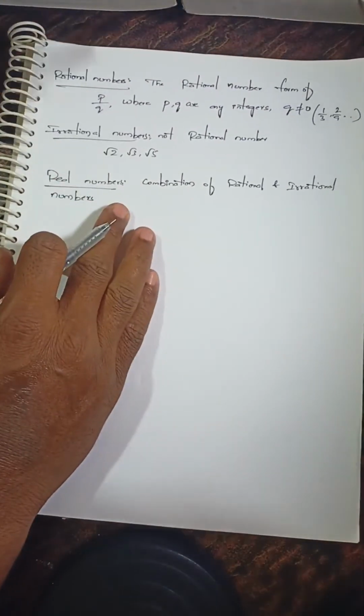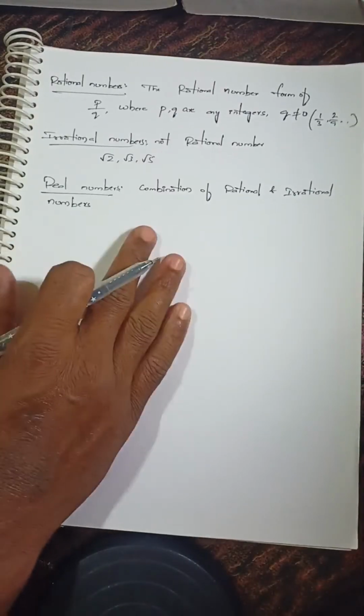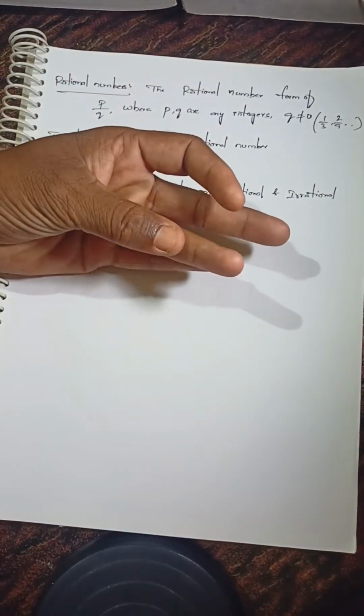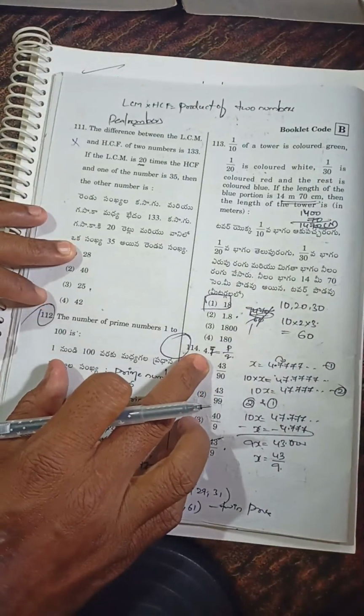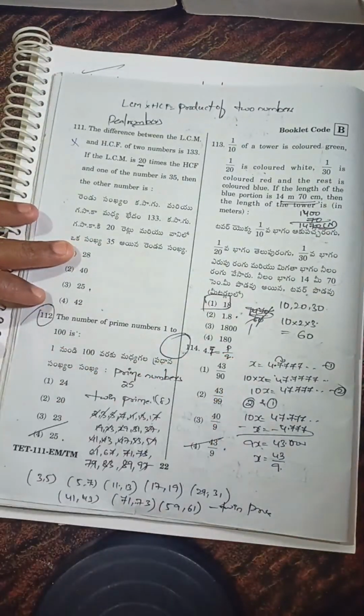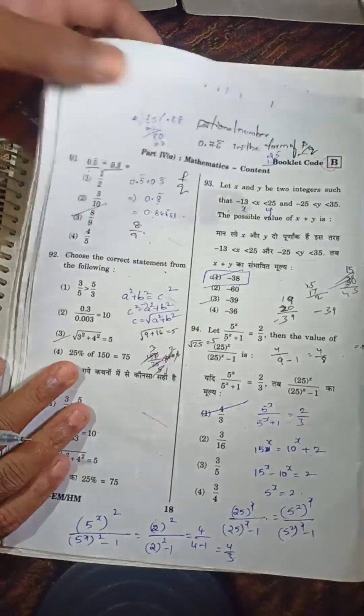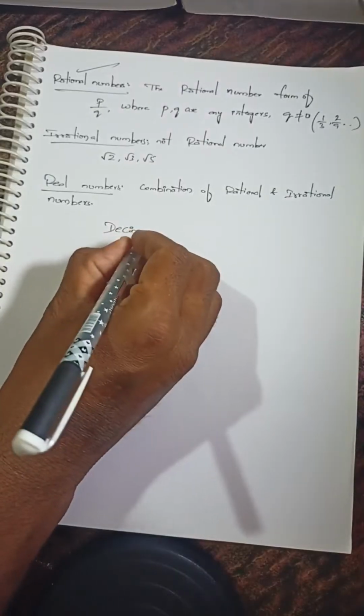So these are all the basics which we have to learn compulsorily: natural number, whole number, integers, rational number, irrational number and real numbers. We are going to get most of the problems from rational numbers. The question which I have shown just now, see 4.7, which I have to convert in the form of p by q, and this one also, 0.5 plus 0.3 bar. These are decimal numbers only, but we have to convert them into the form of rational number, that is p by q form.